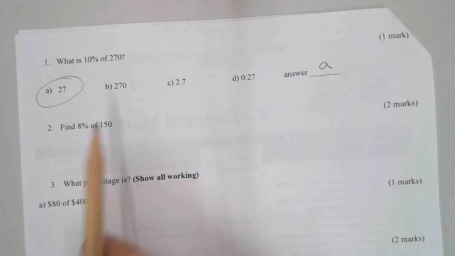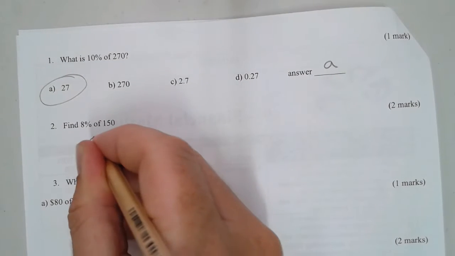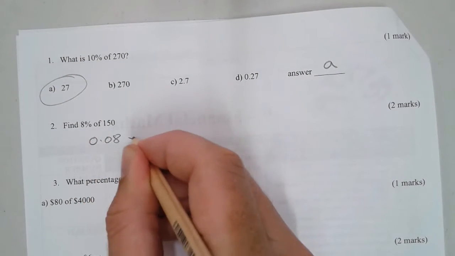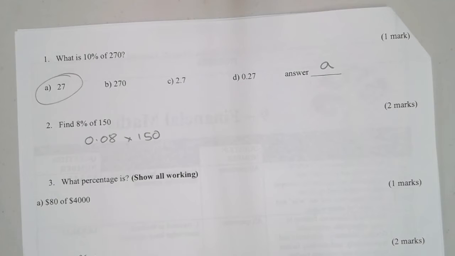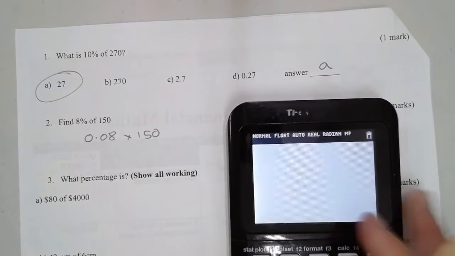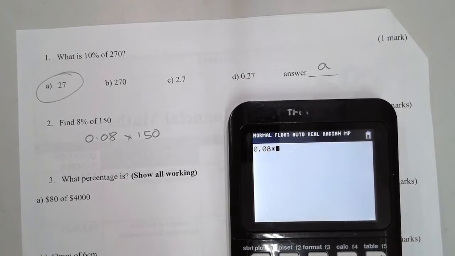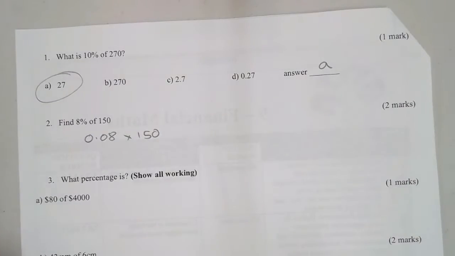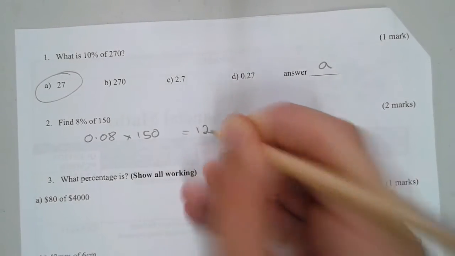Number 2, find 8%. Now to find 8%, 8% as a decimal is 0.08, and "of" basically means multiply, so you can type that into your calculator. 0.08 multiplied by your 150 is 12, so your answer is 12.